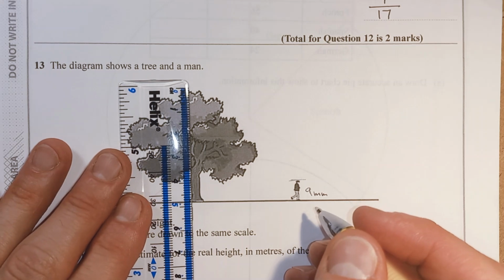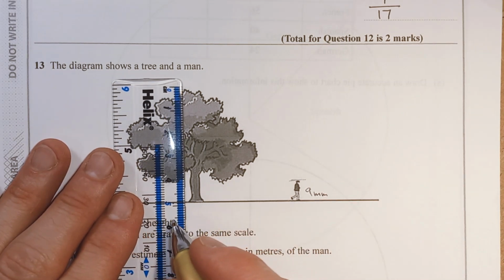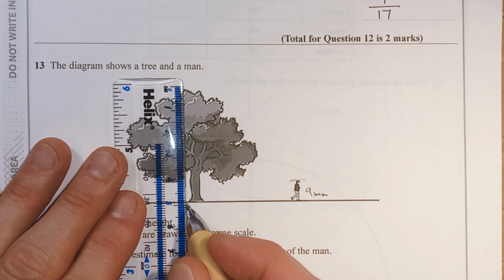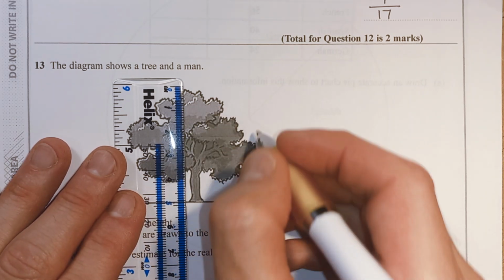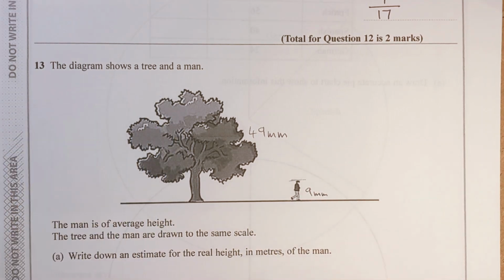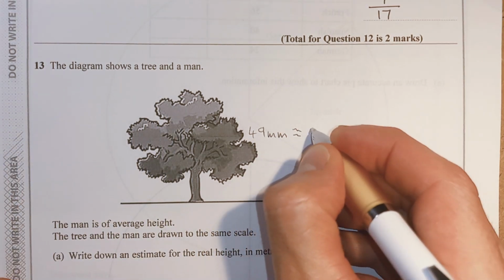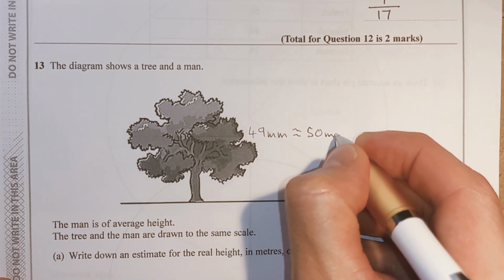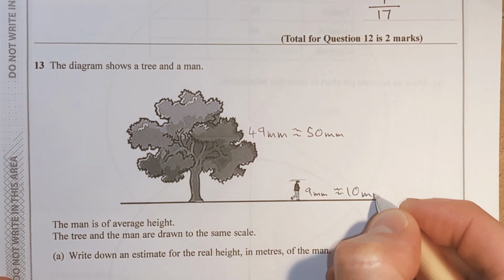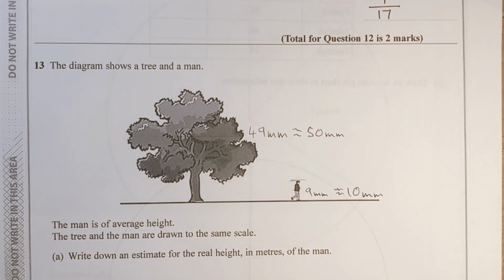What about the height of the tree? Well, this is about 49 millimetres. Okay, so we're doing estimates. So I'm going to say that's about 50 millimetres. And this is about 10 millimetres. Okay, so rounding to the nearest 10 millimetres.